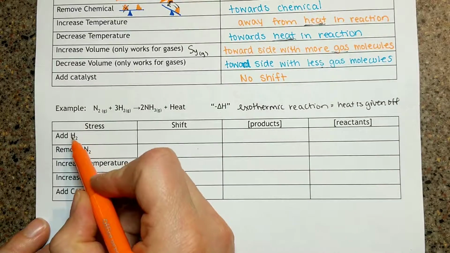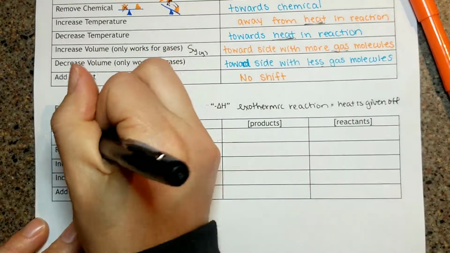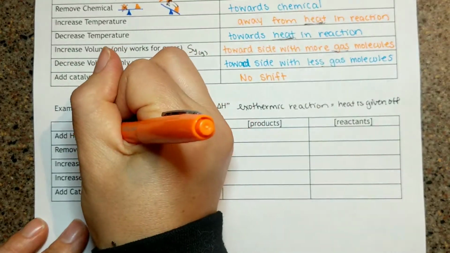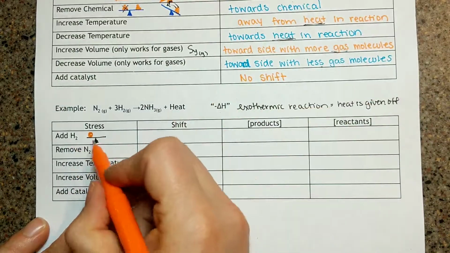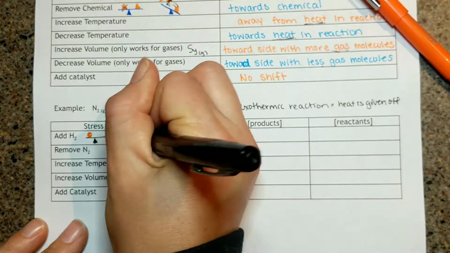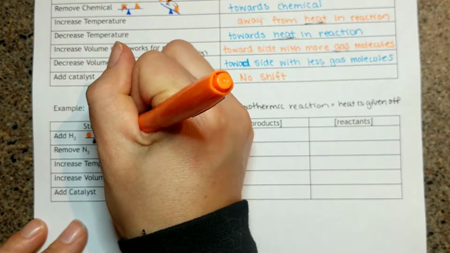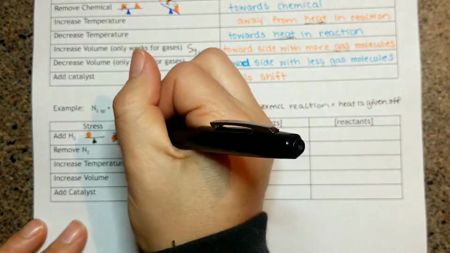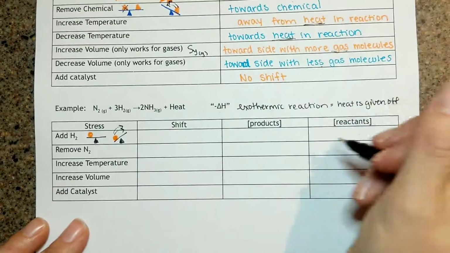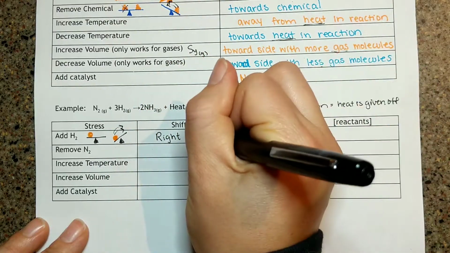If I were to add hydrogen, which is on the left, so if I have my little seesaw, I'm adding a whole bunch of stuff on the left. I'm adding hydrogen. That means my seesaw is going to fall down on the left, right? Because my left side is heavy. So to get rid of what I've added to the left, I need to shift my seesaw to the right, or shift my reaction to the right. So it shifts to the right.